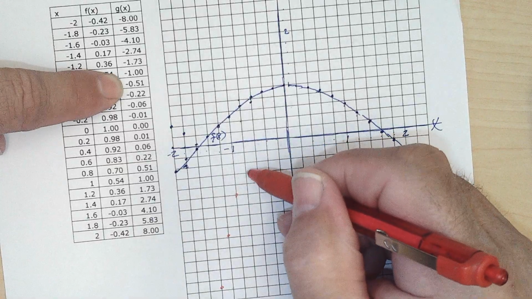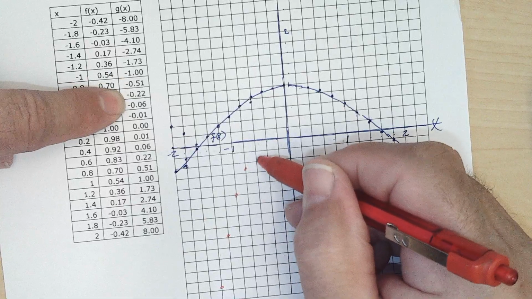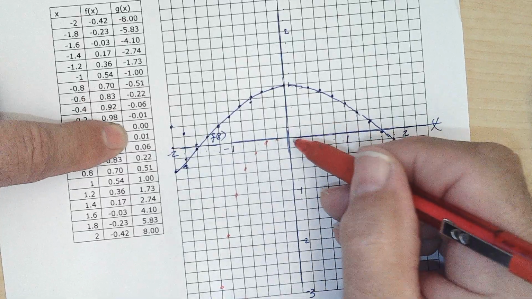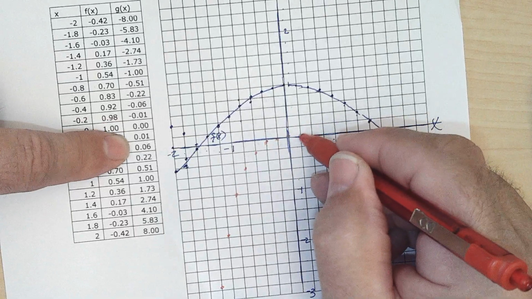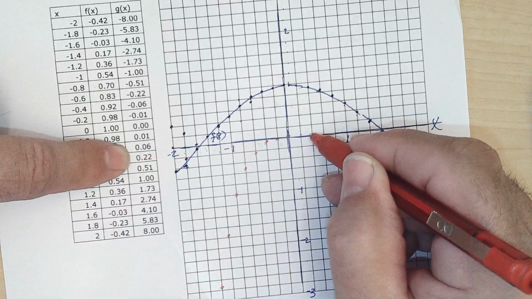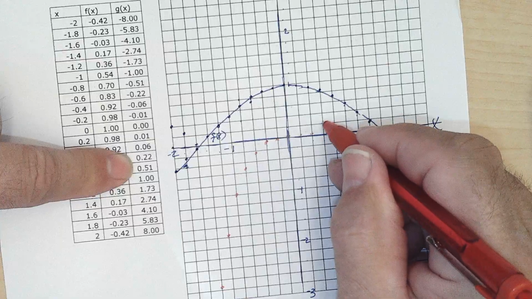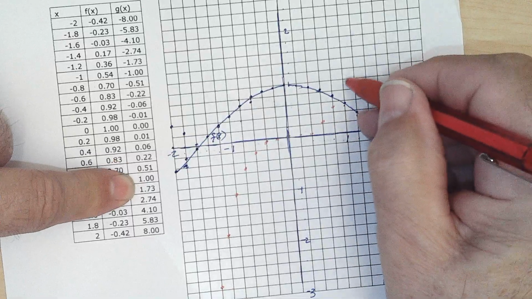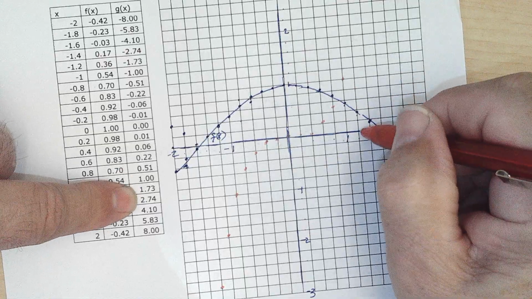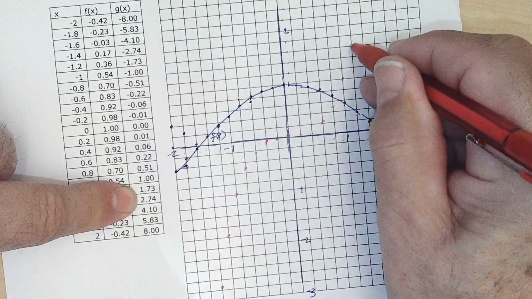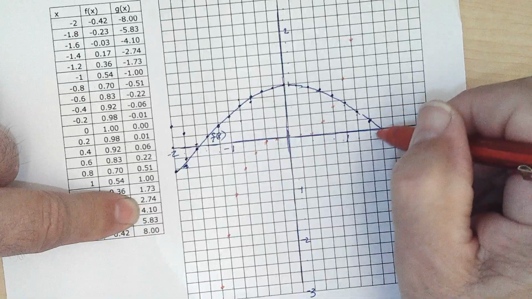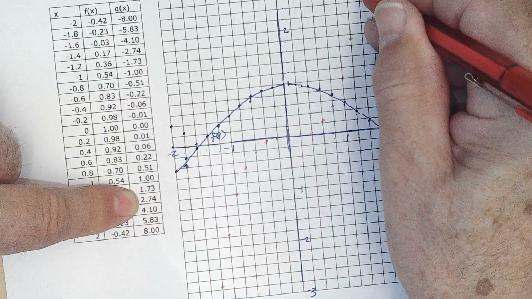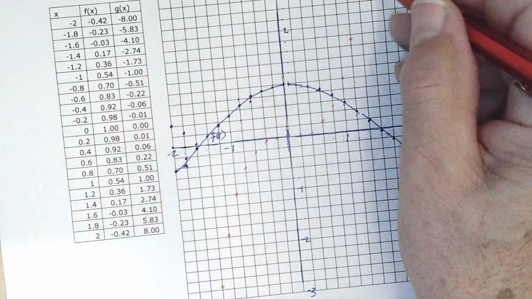At 0.8, it's 0.51, 0.22, 0.06, 0.01, 0, 0.1, 0.6, 0.6, 0.22, 0.51, 1, 1.7, 1.24673, 2.24674, and then I'm off the scale.